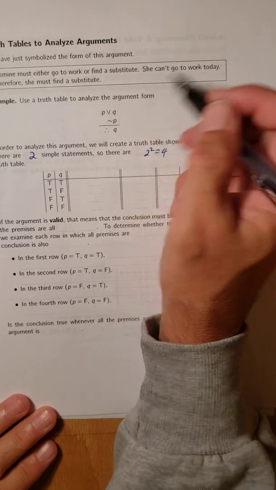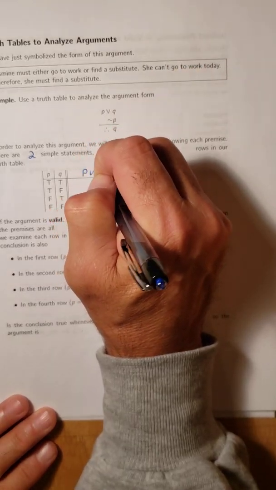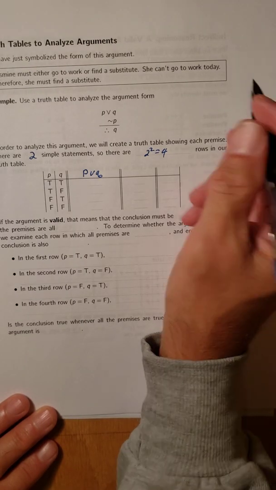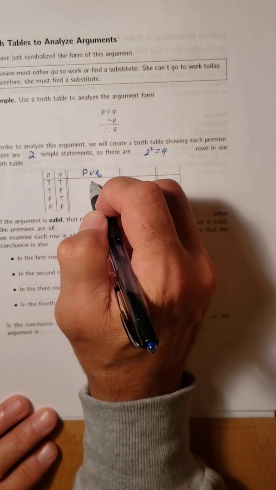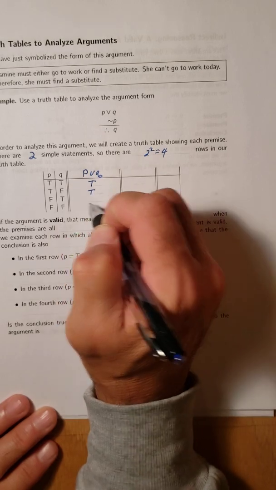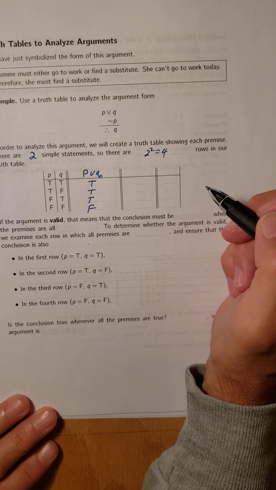Then I just take each premise at a time. My first one is P or Q. P or Q would mean that one of these has to be true. As long as one of them is true, this is true, and this is false.